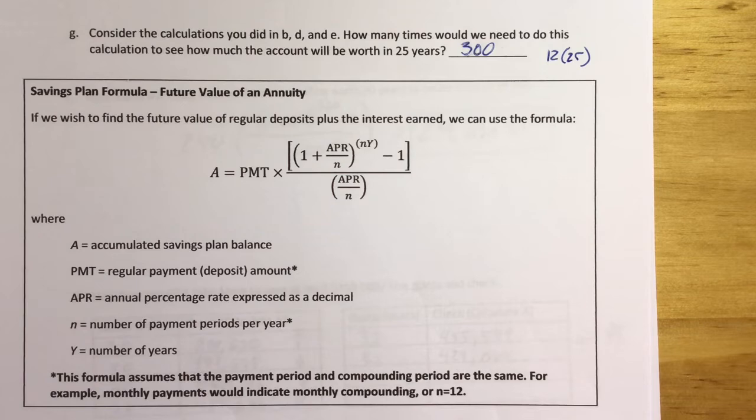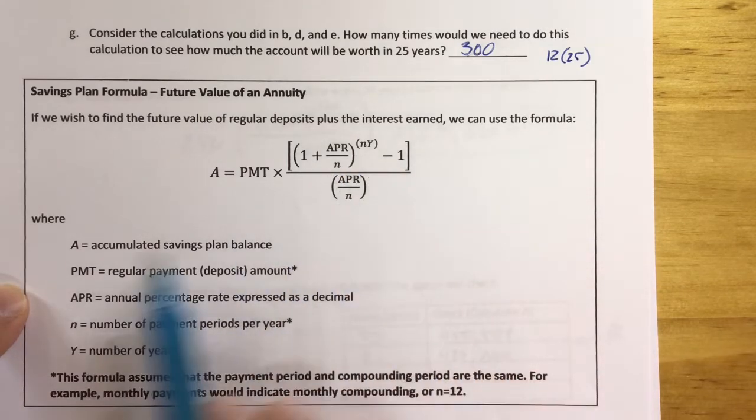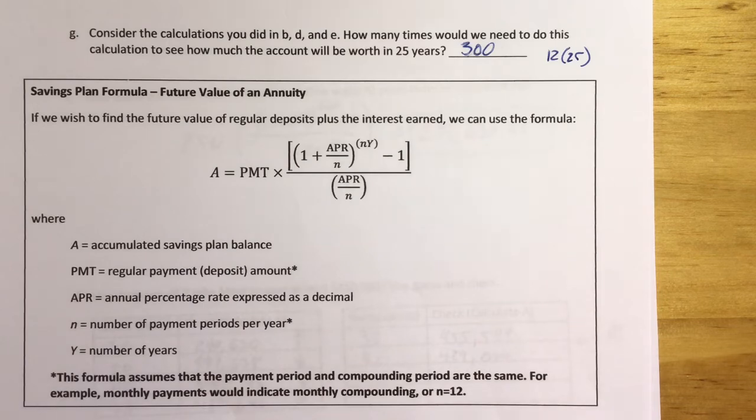I think everything's there. If you don't know what any of the letters stand for, just read over the stuff, and what I'd like to do is just get into the process of actually working some problems here.